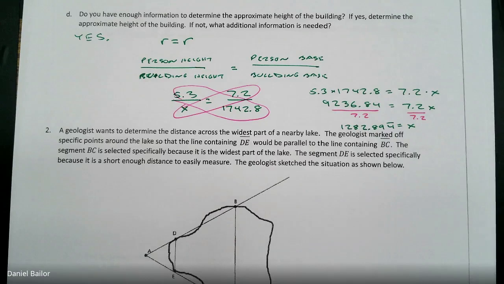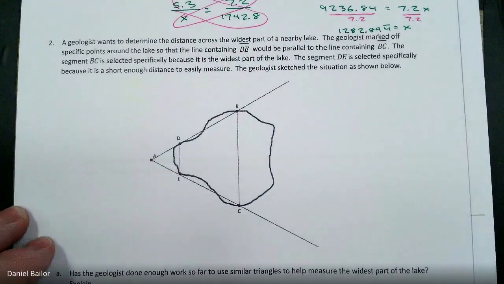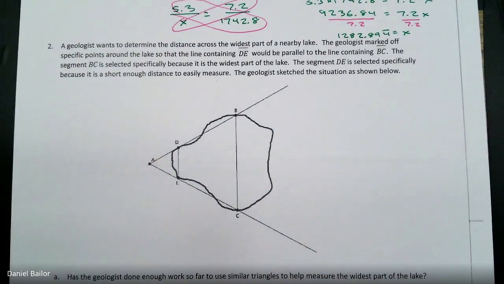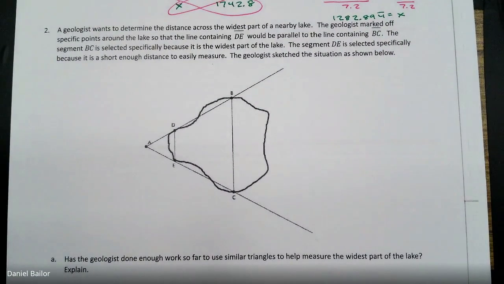There is another example that we're going to talk about. Let's look at example 2. In example 1, in exercise 1, we measured the height of a building. For number 2, we're talking about measuring how wide a lake is. So how wide is this lake?